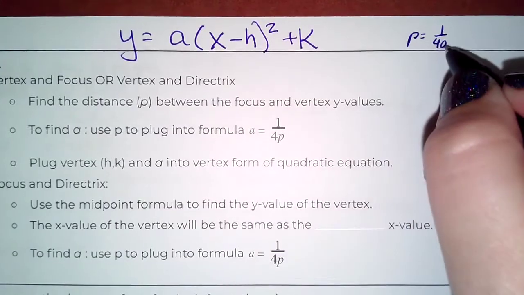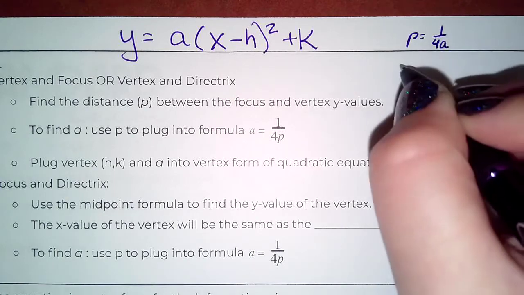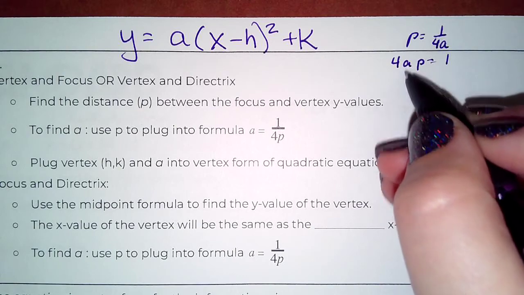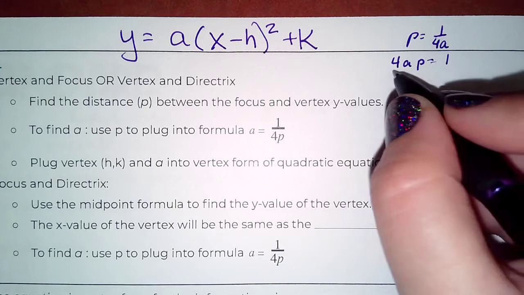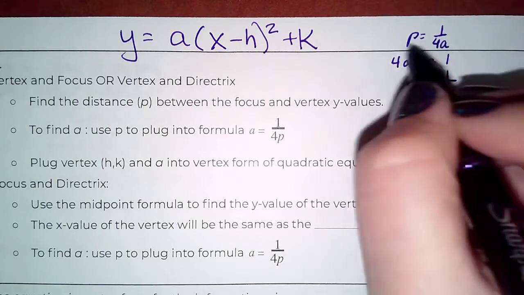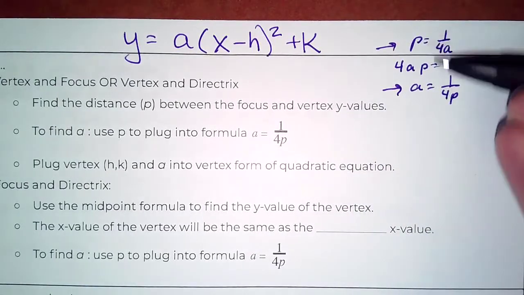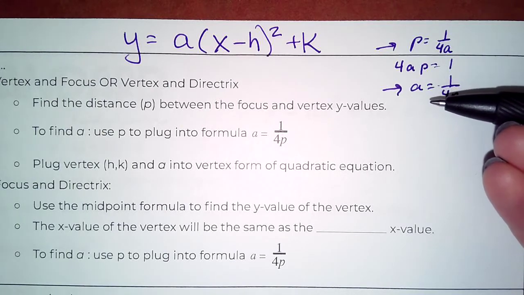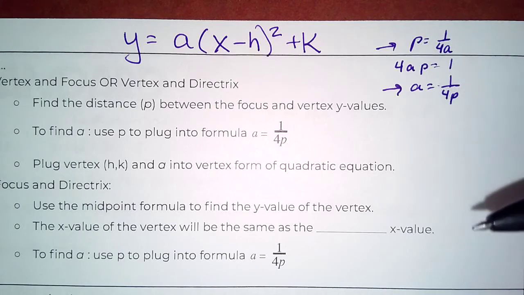Well, if I take that equation and solve for a, I'd multiply by 4a. So 4a times p equaled 1. And then solve for a, so divide by 4 and p at the same time, 1 over 4p. So these two equations are ones we use either to find p or to find a. This time we'll have p but not a, so we'll use this one. They're very similar though.